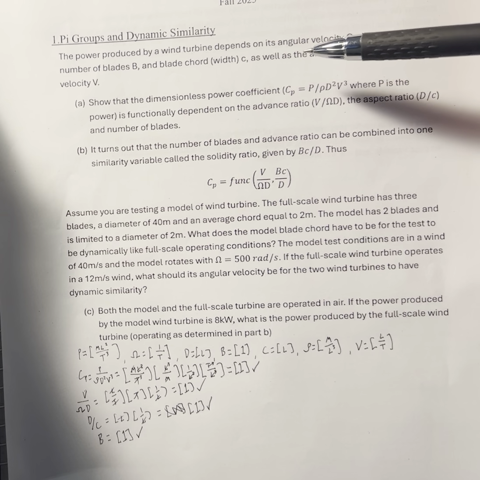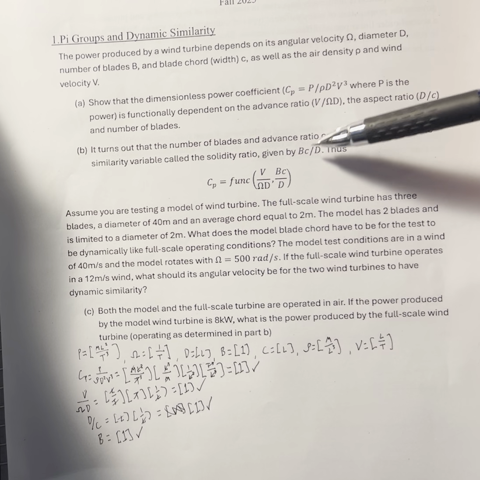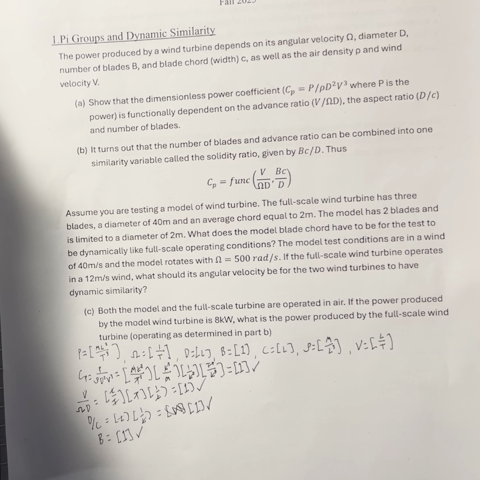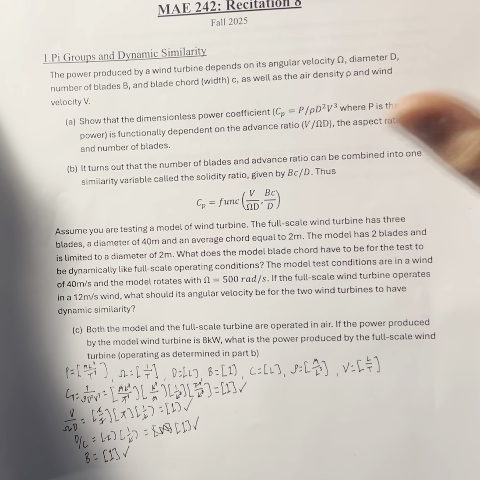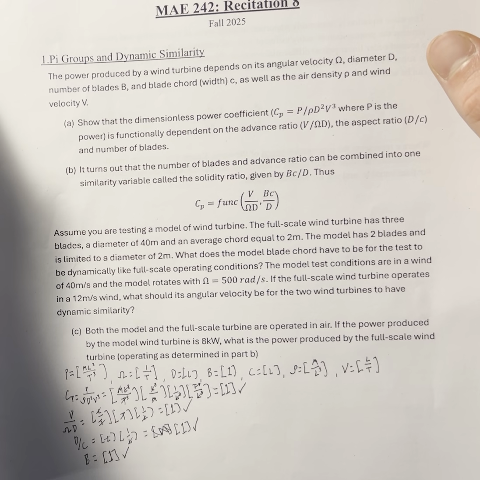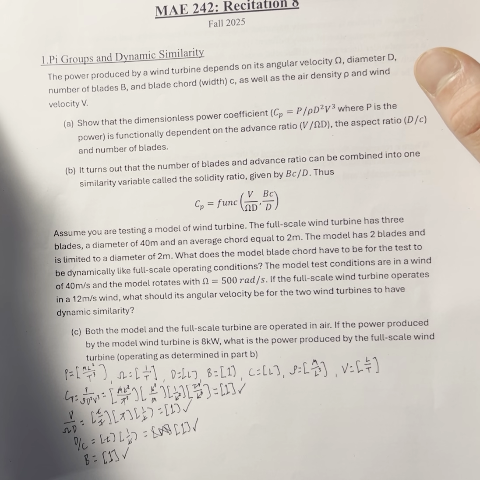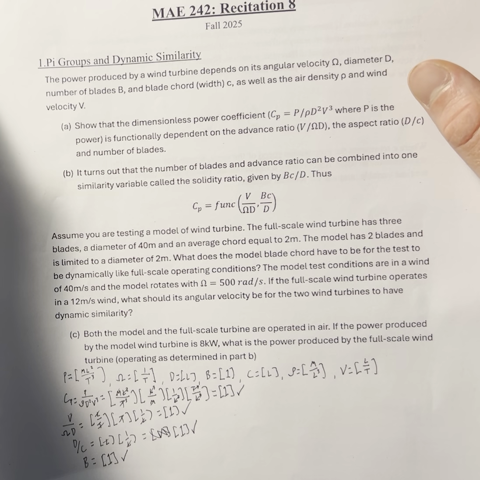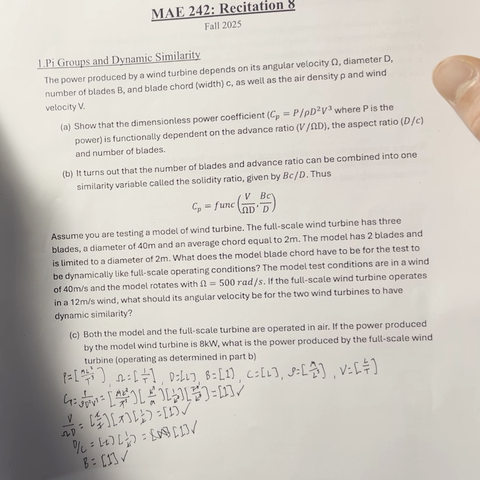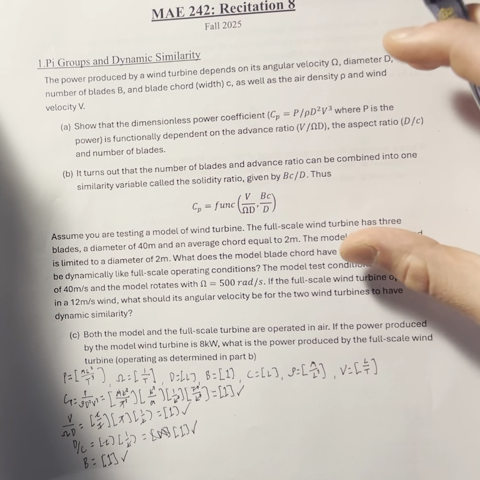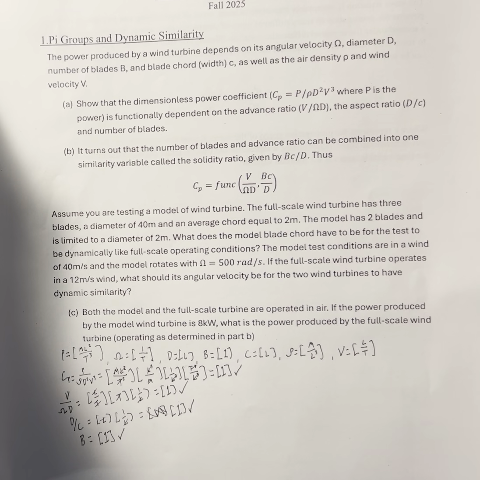Anyway, for part B, it turns out that the number of blades and advance ratio can be defined in one similarity variable called the solidity ratio, given by BC over D. Thus, CP is a function of V over omega D and BC over D. Strictly speaking, since everything's non-dimensional, you can combine them as much as you want. It's just convention that we choose certain non-dimensional numbers because they tell us certain things about the flow, like the Reynolds number tells us a lot about turbulence. So we tend to group them in certain ways, but there's no real reason you need them in one form or the other, as long as it's dimensionless.